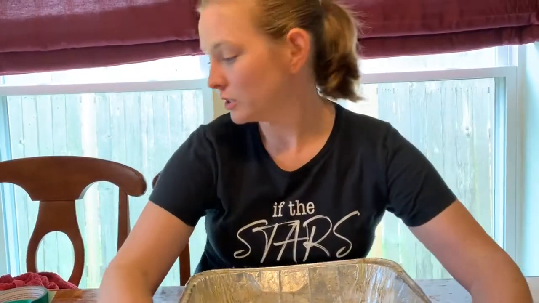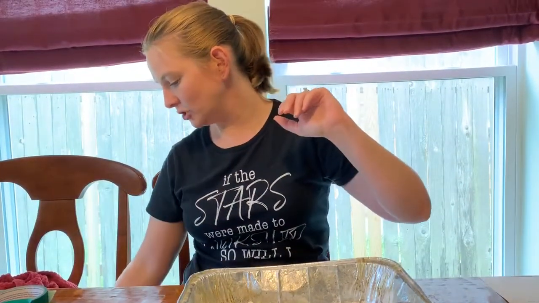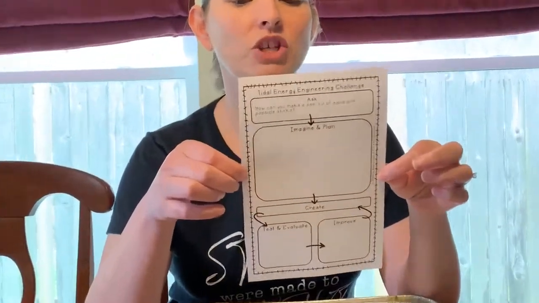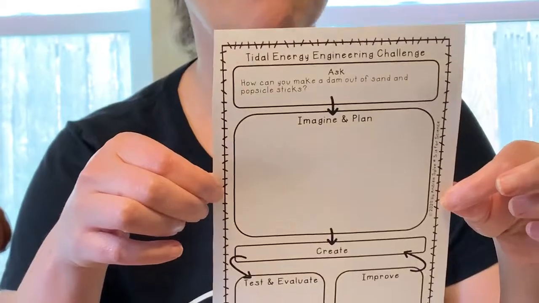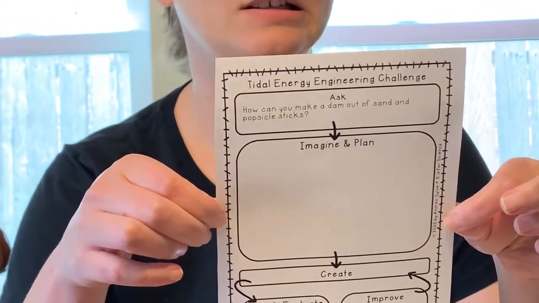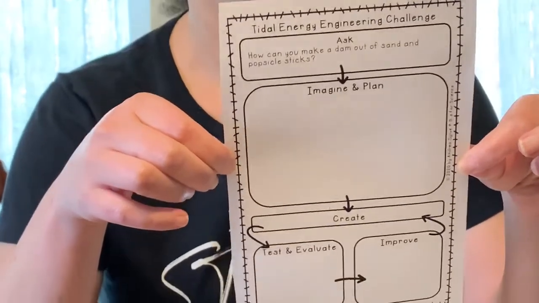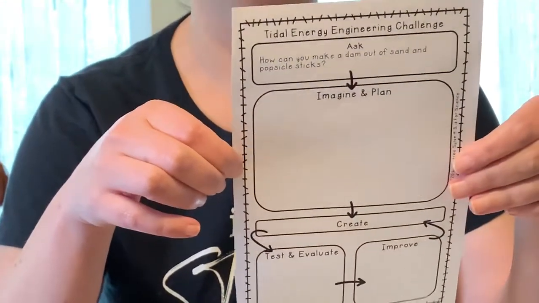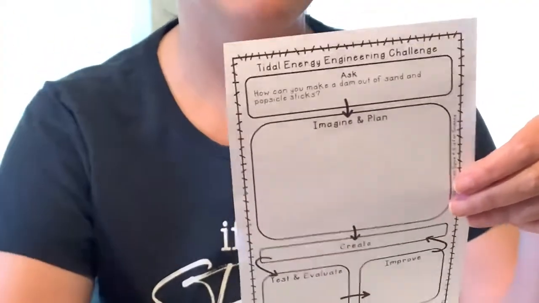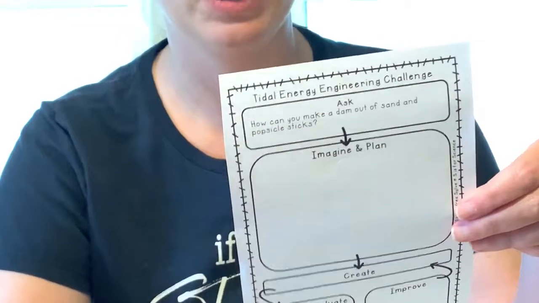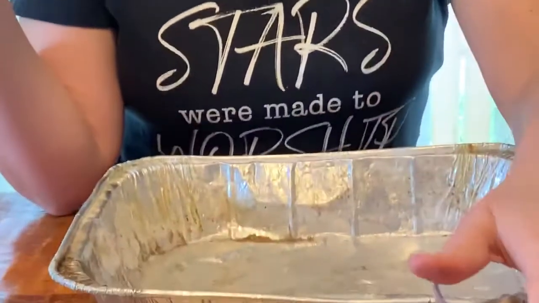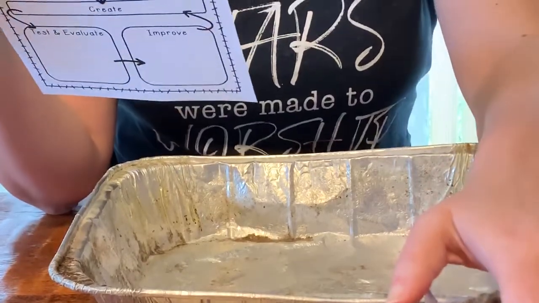And your engineering challenge, you should have this sheet as well. Your engineering challenge is how can you make a dam out of sand and popsicle sticks? Now, you may have soil, because that was the other option that I gave your parents. If you use potting soil, you can just put it back in the plant if you need to, okay? So a pan, popsicle sticks, and dirt, sand or soil is fine.